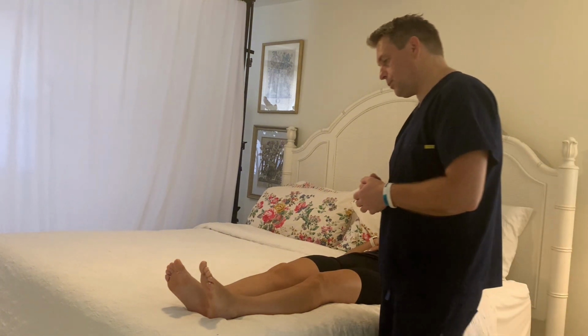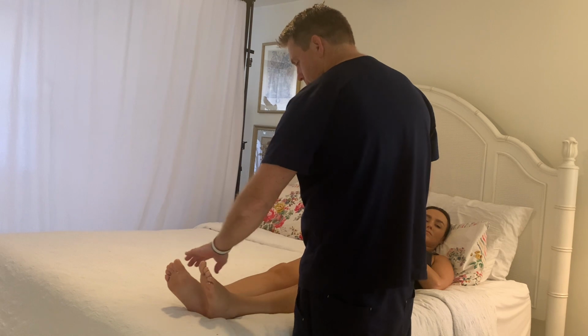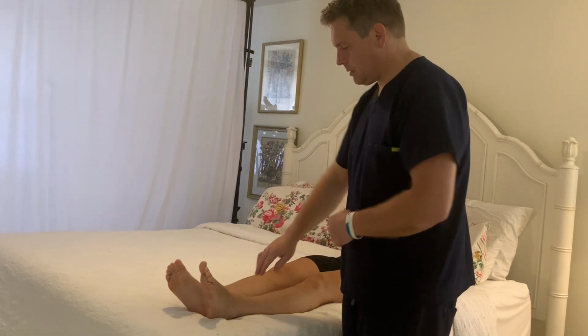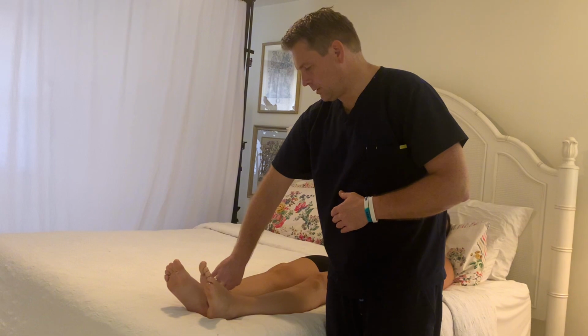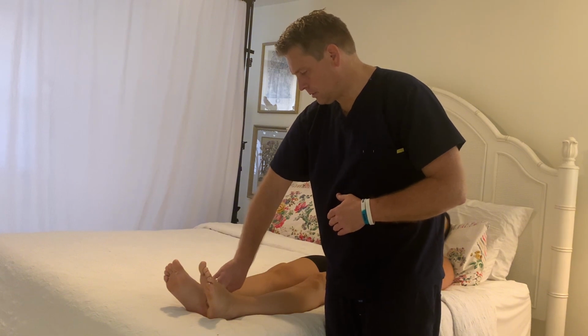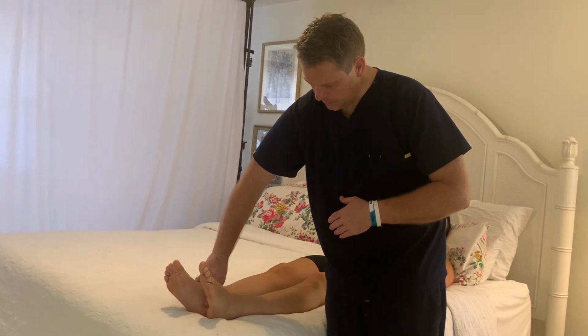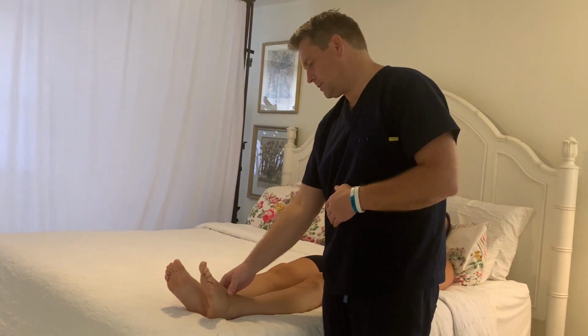And I'm going to palpate for pulses initially. So the right dorsalis pedis pulse is normal, within normal limits, and the right posterior tibial pulse additionally is present within normal limits.